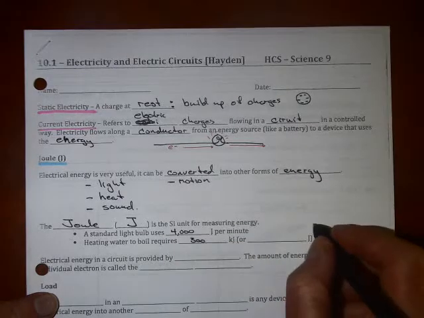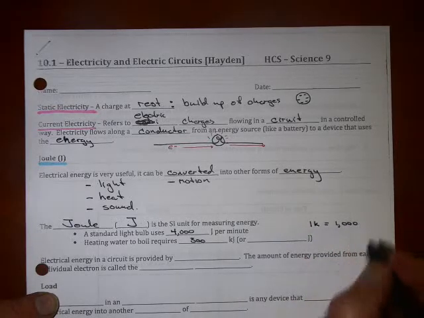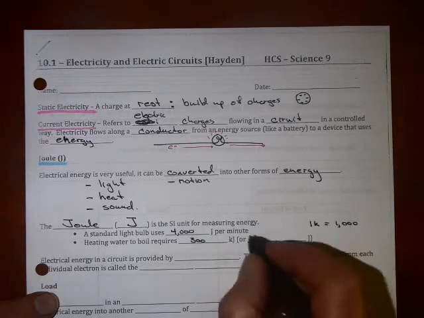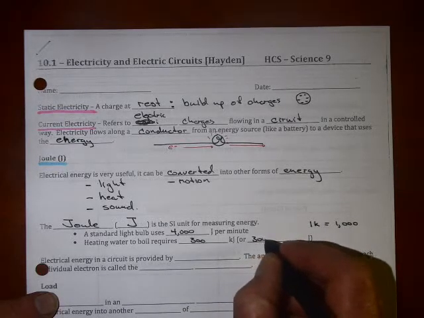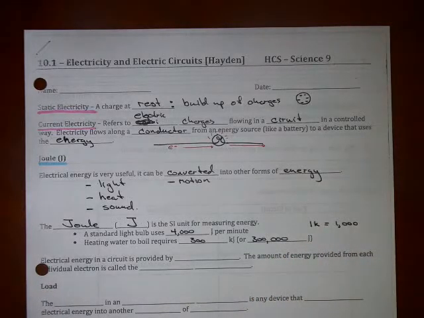So a kilo anything, 1 kilo is equal to 1,000. So this is basically 300,000 joules. That's a lot of energy compared to light.